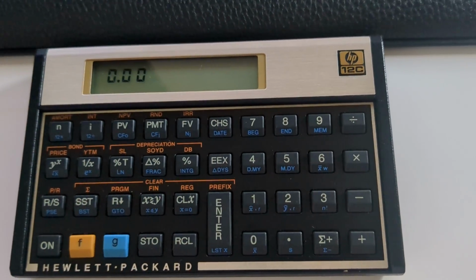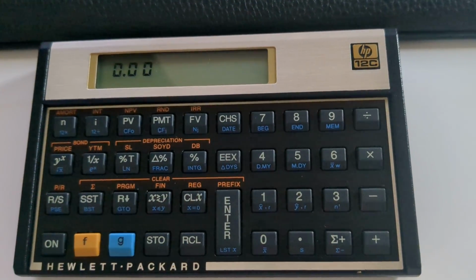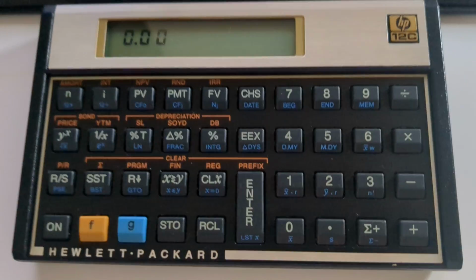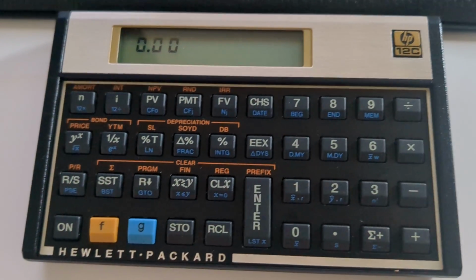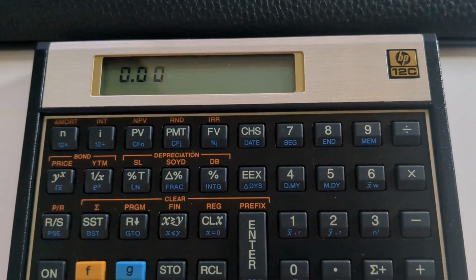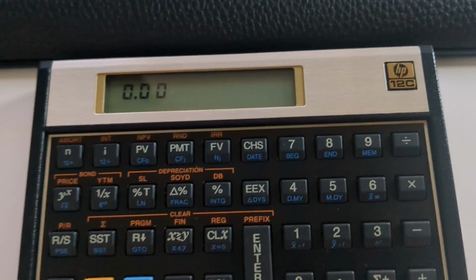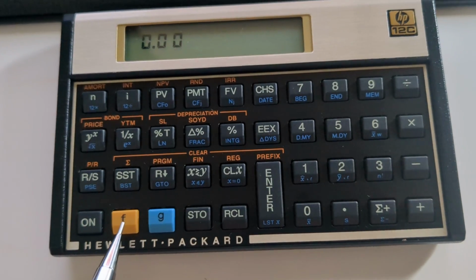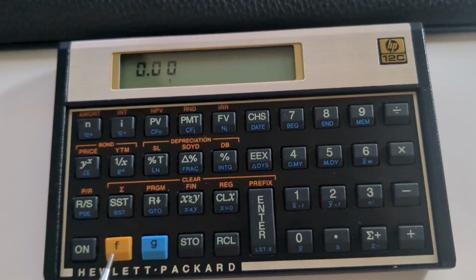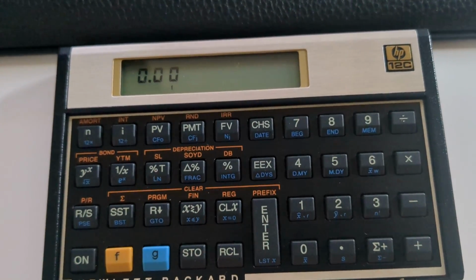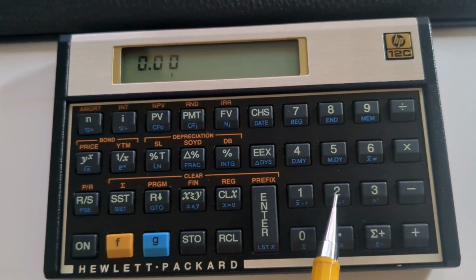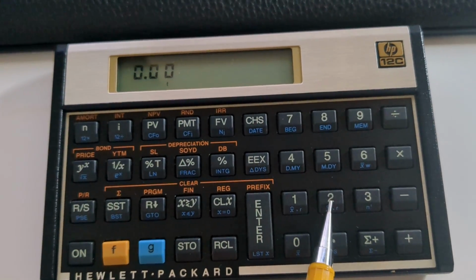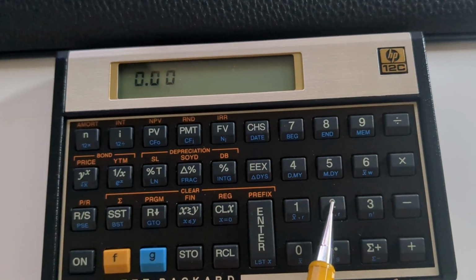Another thing when we start using this is to set up whether we want calculations in 2 digits or 4 digits. To do that, press this orange F and then press the number of digits you want. Let's go 2.